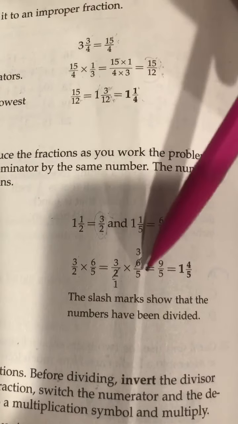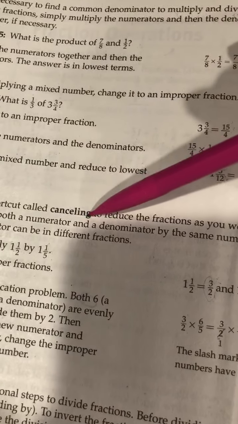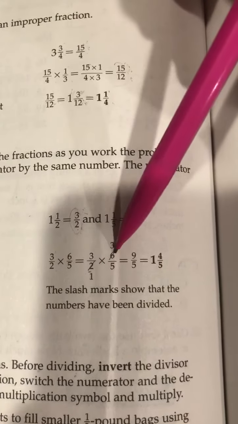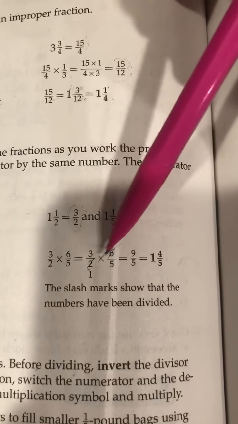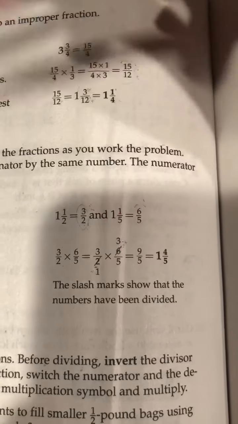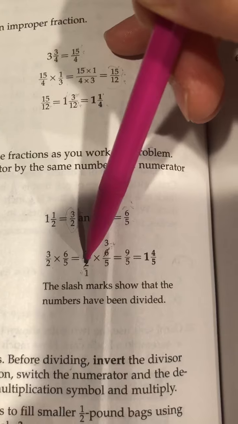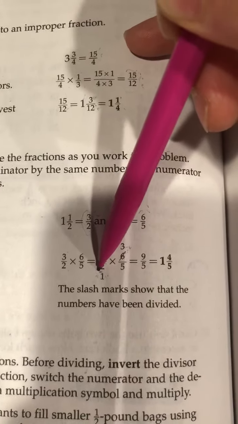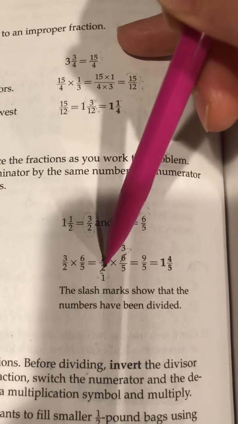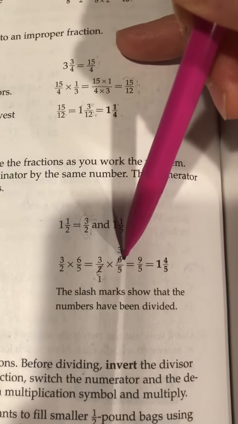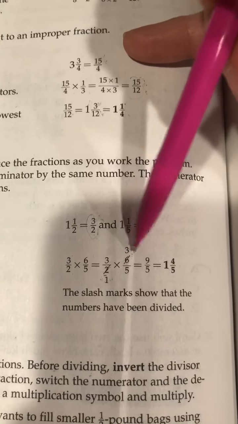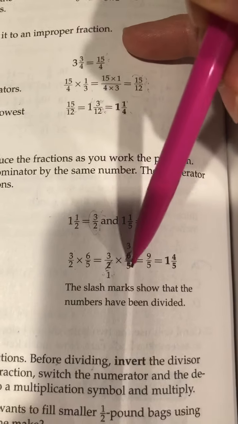equals, now remember they tell us we can use a shortcut called canceling. And that's again looking for where I can reduce. So I'm going to go diagonally across. When we cancel, we got to go diagonally across. So 2 is divisible by itself, and 6 can also be divided by 2. 2 can go into itself 1 time, and into 6 3 times. So now 3 times 3 is 9, and 1 times 5 is 5.